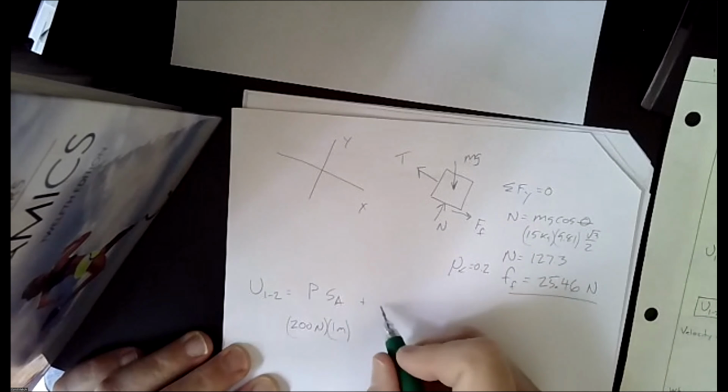So what we can do now is go back to our original equation. Remember that what we found earlier was that T2 equaled 8.272 VA squared. So now we can write this as T1 plus U1 to 2 equals T2. And so now we can say 0 plus 190.2 equals 8.272 VA squared. And now we can solve for VA squared, or VA. So VA ends up being 4.80 meters per second as it hits.